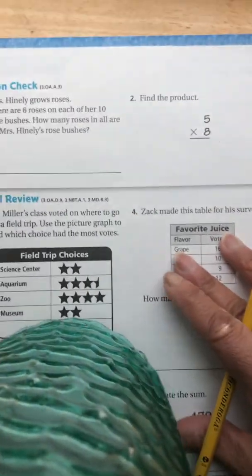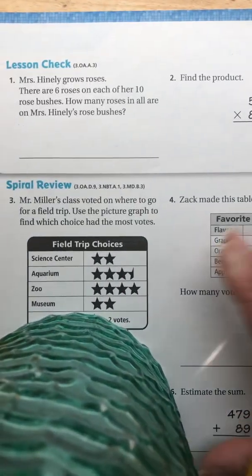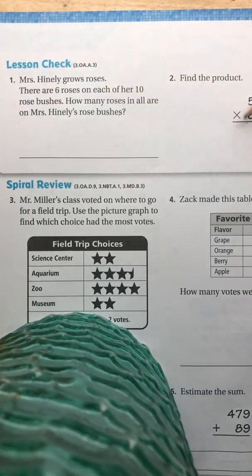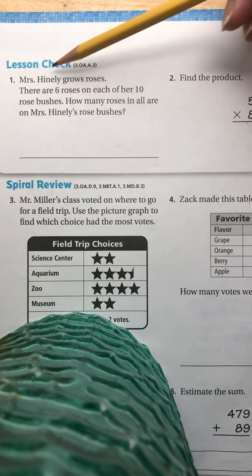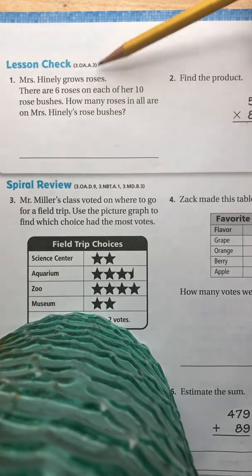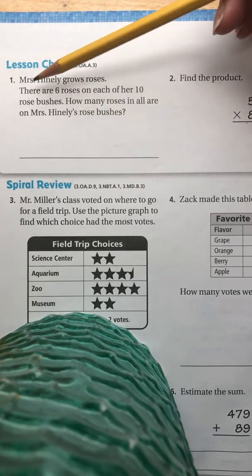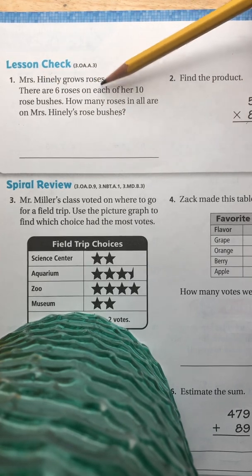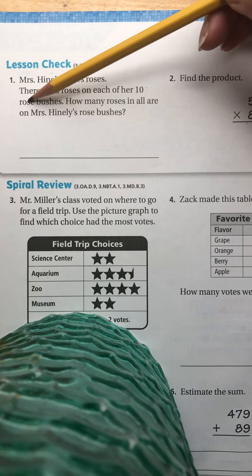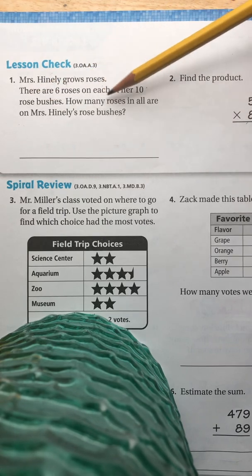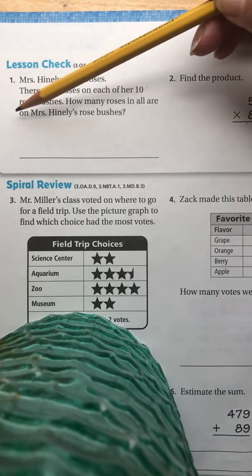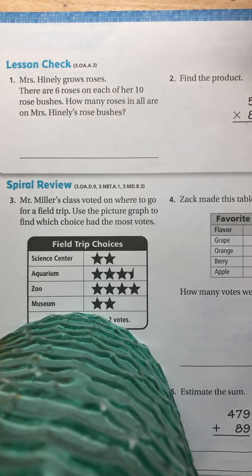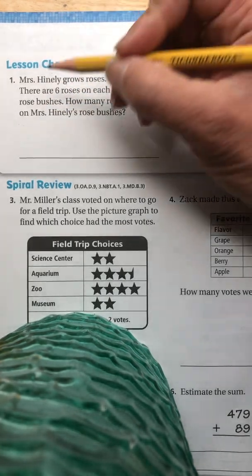And let's look at the top and see what we can do there. Look at number 1. I'm going to do number 1, but I'm not doing number 2. It says, Mrs. Harling grows roses. Oh, I love roses. There are 6 roses on each of her 10 rose bushes. How many roses in all are on Mrs. Harling's rose bushes? So let's underline and circle important information.